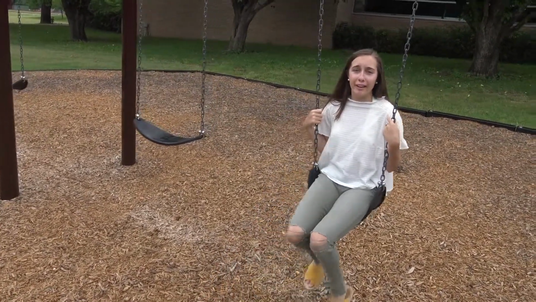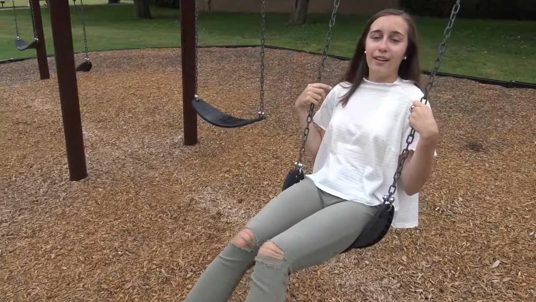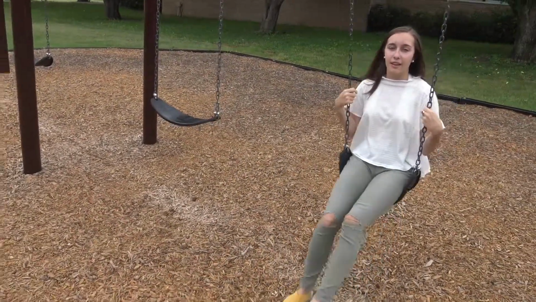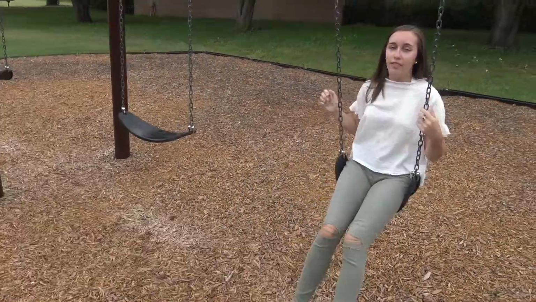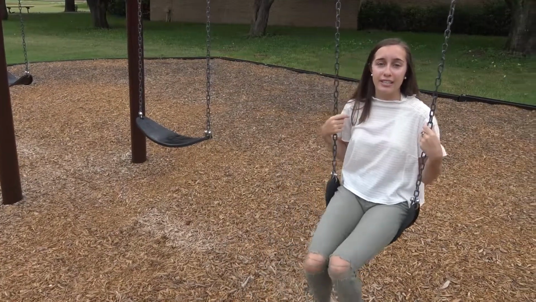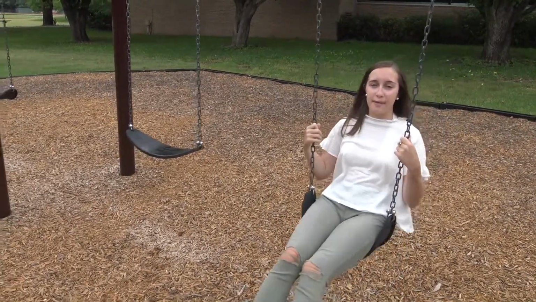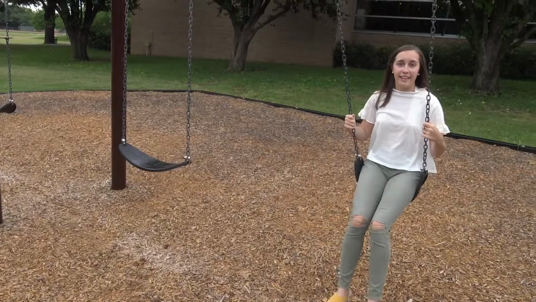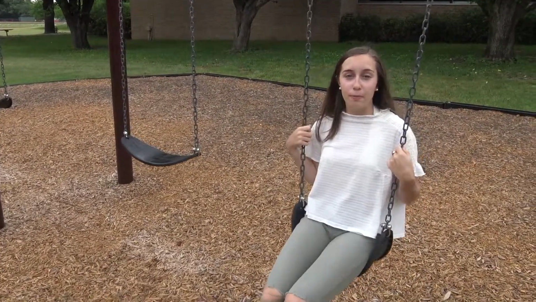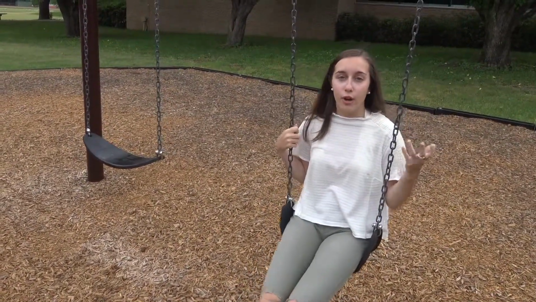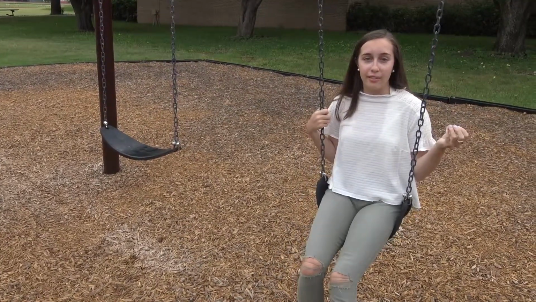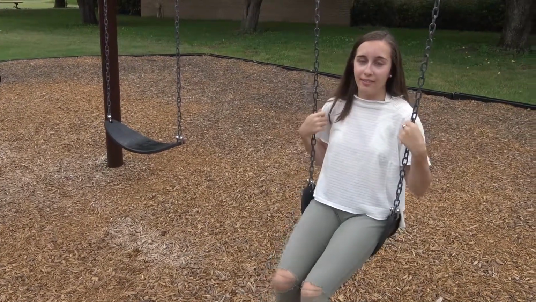Here I am on a swing on a playground. The pendulum swings according to the Earth's gravity. The period is how long it takes for the pendulum to get back to its original point, like that. The longer the string on the pendulum, the longer the period. The shorter the length of the pendulum, the shorter the period.